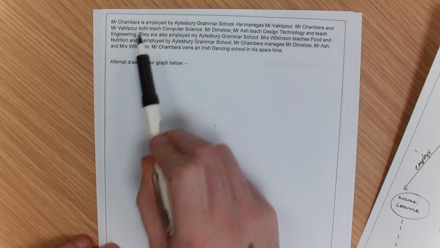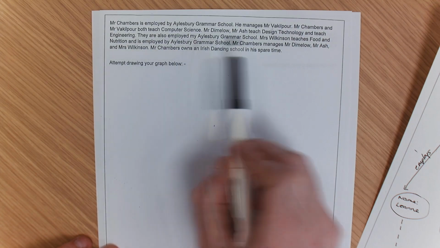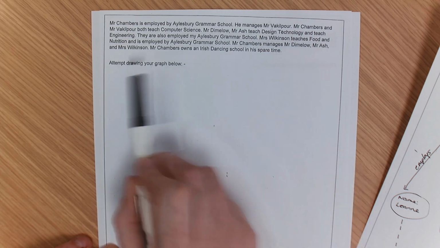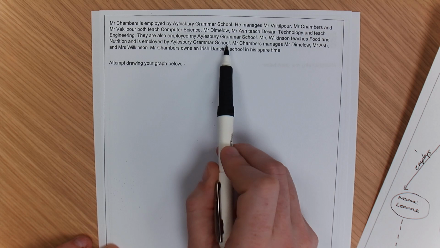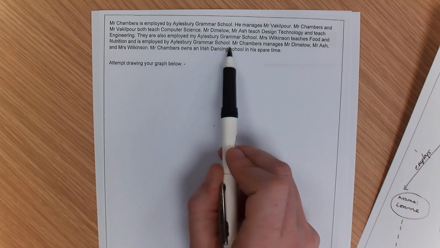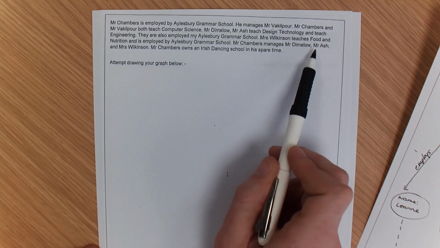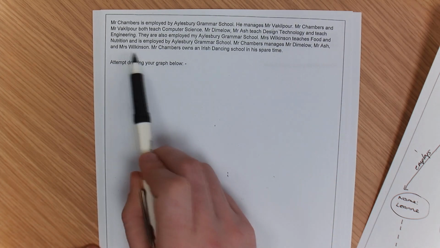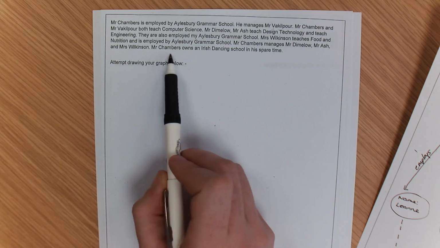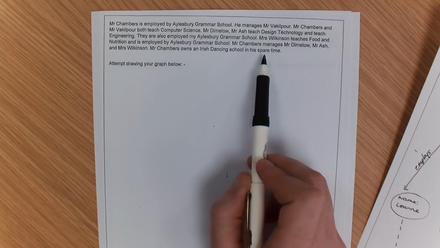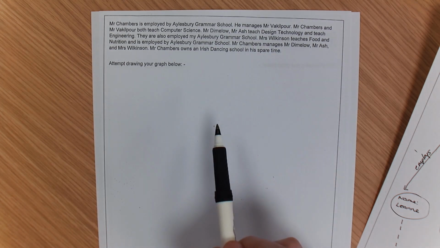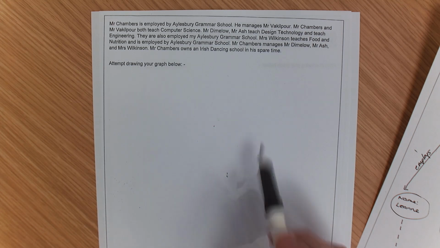Excuse my grammar there. They are also employed by Aylesbury Grammar School. Mrs. Wilkinson teaches food and nutrition and is employed by Aylesbury Grammar School. So you can see there's going to be a lot of relationships that say employed by, yeah? Mr. Chambers manages Mr. Dimelo, Mr. Ash and Mrs. Wilkinson, because I manage the DT faculty. And Mr. Chambers owns an Irish dance school in his spare time. Have a go at this, and then we'll do it together in a minute, and we'll write that down in a separate video.